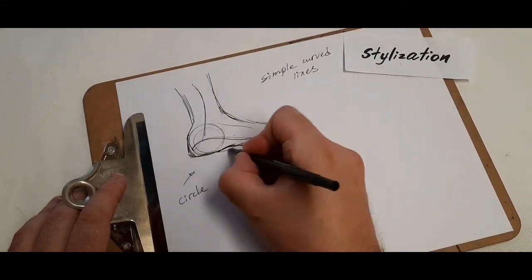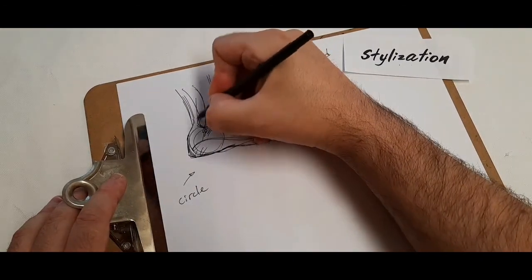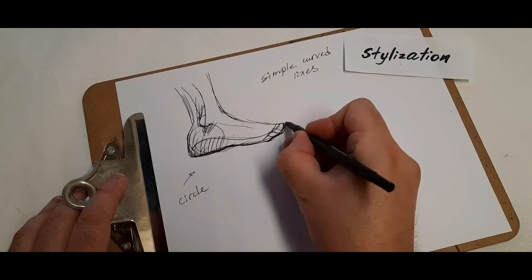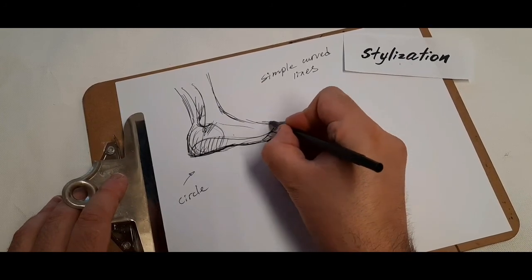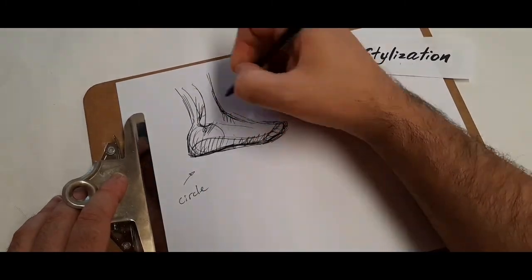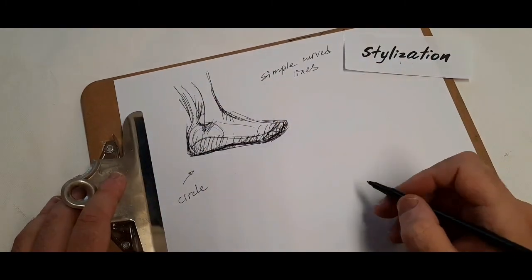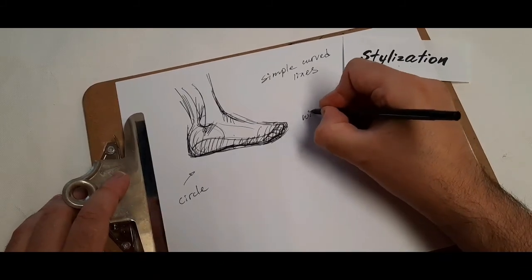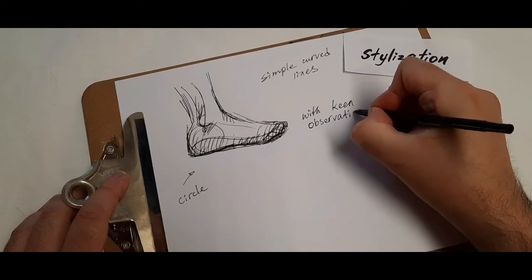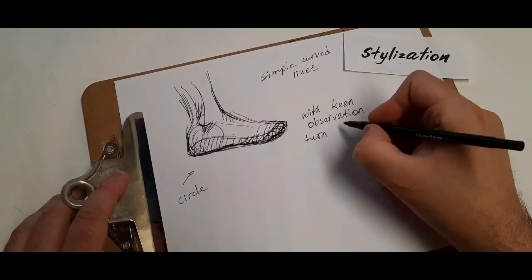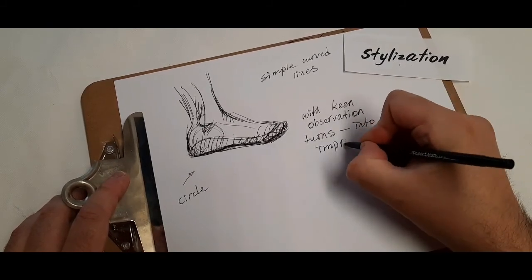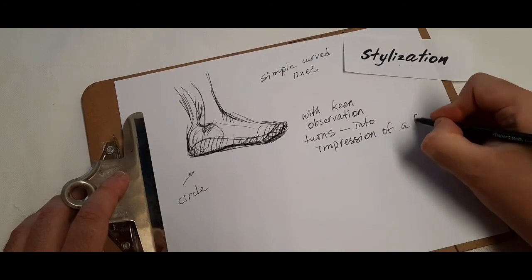How do I connect it all together? Well, from really simple curvy lines and from simple geometric shapes, with really close observation, it is possible to study in visual terms, study through drawing, study through observation, all of the different components of this feature, and turn it into a more visible impression of the foot itself.